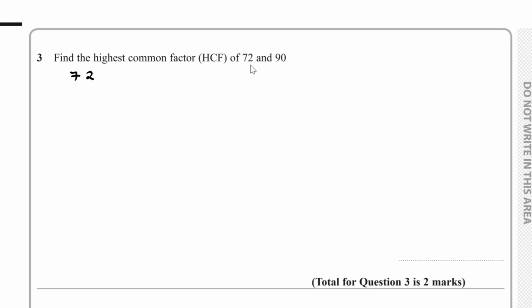The way we can do this question is to first of all create a factor tree, and from that we can find the prime factors of 72 and 90, and then find the common factors from there, and then multiply those together. So two numbers which multiply to give 72, one of which is a prime number, we have 2 and 36. 2 is a prime number, 36 isn't.